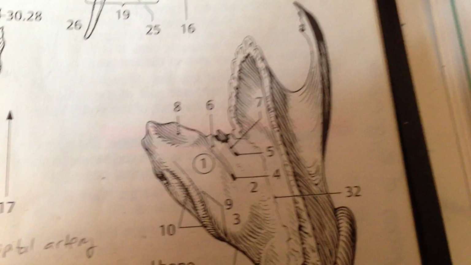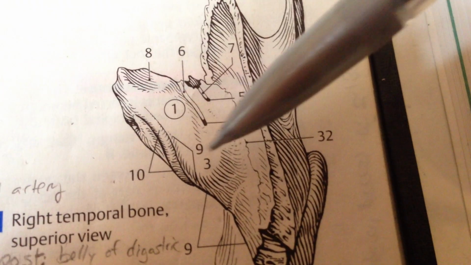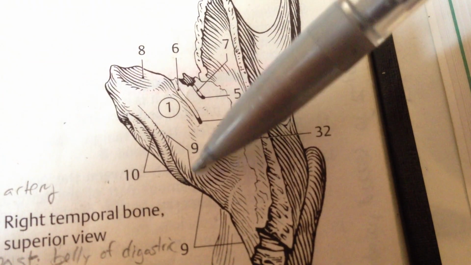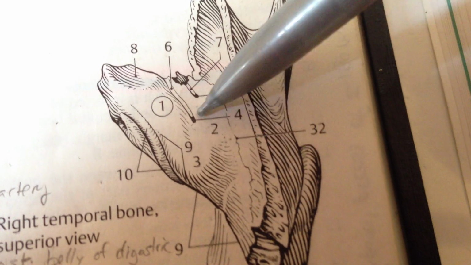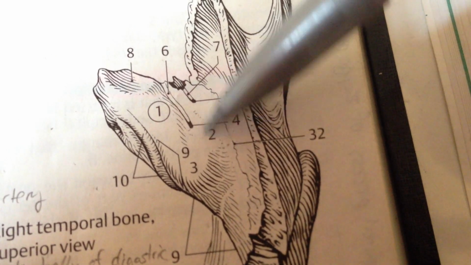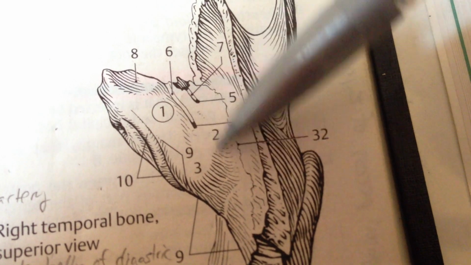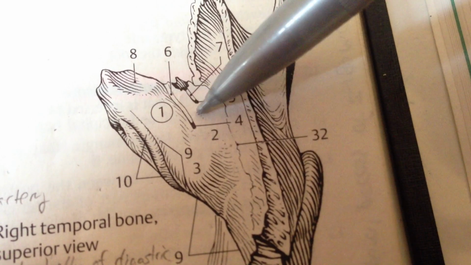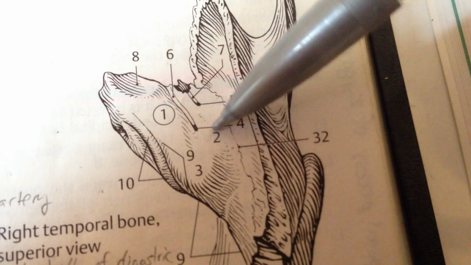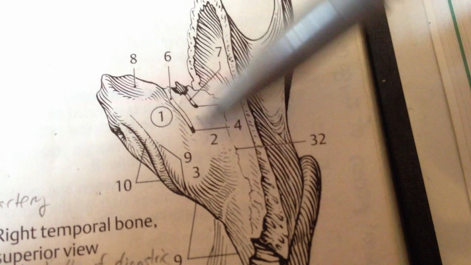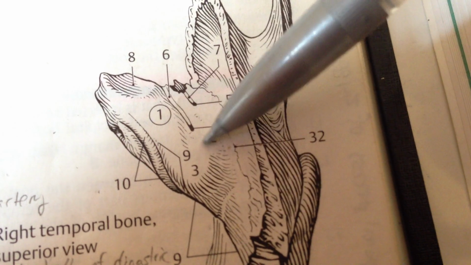So let's go to a superior view of the temporal bone, and as you can see, we have our arcuate eminence, number 3, and laterally to it, you're going to have a thin plate, number 2. This thin plate is the roof of the tympanic cavity, and this roof is called the tegmen tympani. Now that's going to conclude your anterior surface.